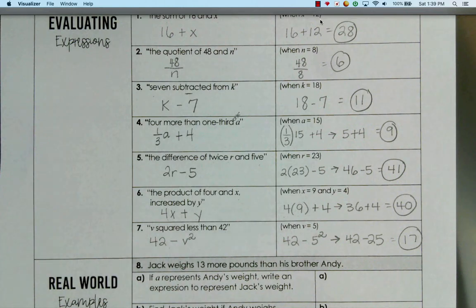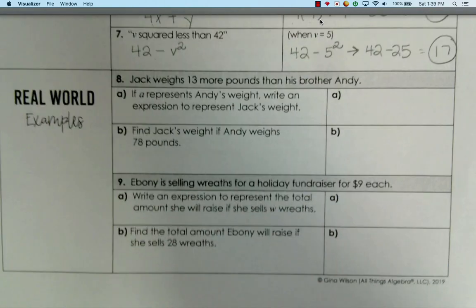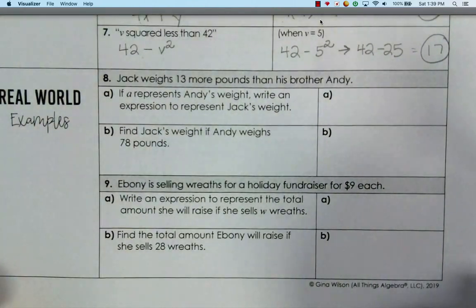Okay, so that's it on that. And so just be mindful, your homework will be a lot like this. Here's some real world examples. We love these so much.